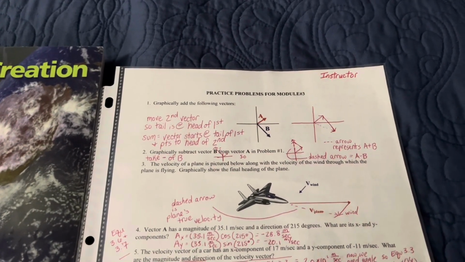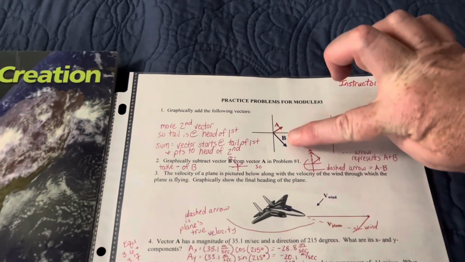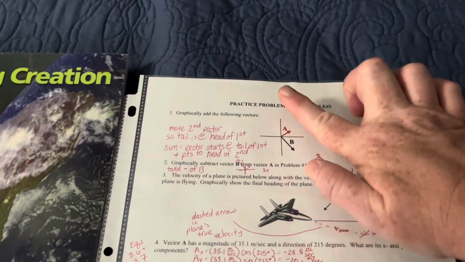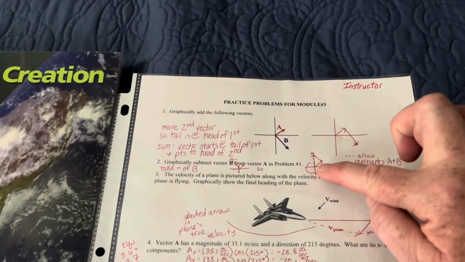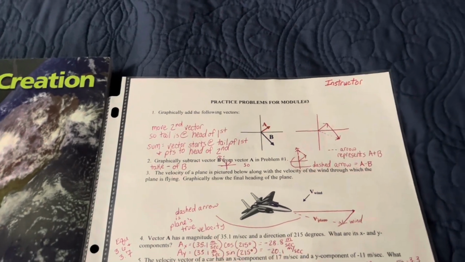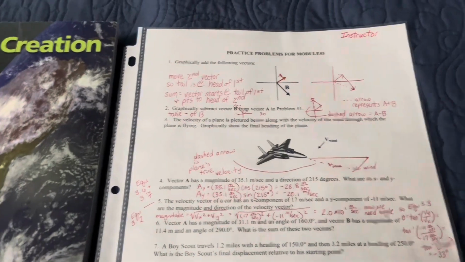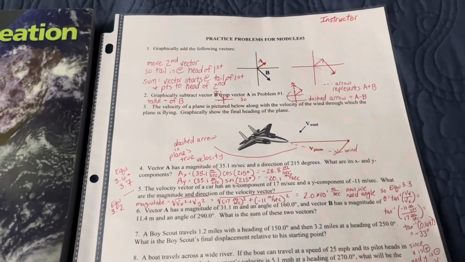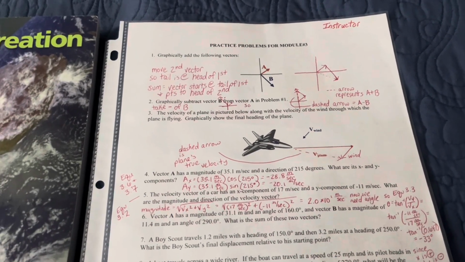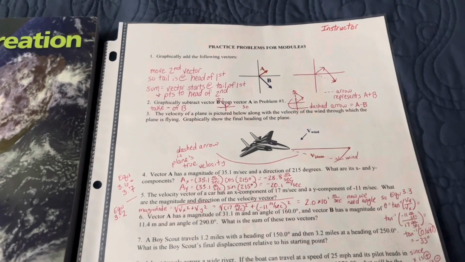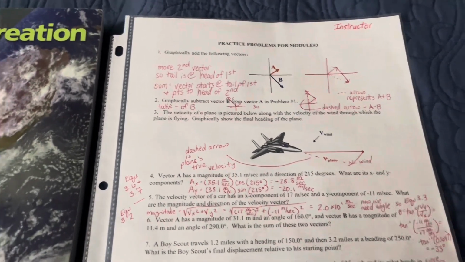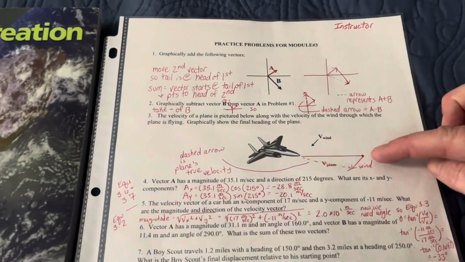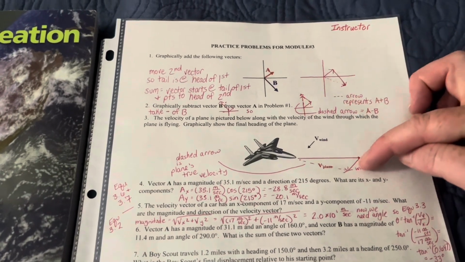Graphically subtract vector B from vector A in problem 1. So you're going to flip B to make it negative, and then you're going to follow the same process where you move it, and then you go from the tail of the first to the head of the second, and that dashed arrow is going to be A minus B, okay? Number 3, the velocity of a plane is pictured below along with the velocity of the wind through which the plane is flying. Graphically show the final heading of the plane. Okay, so they give you its course, and then they show you the wind. So I added the wind, my second vector, right here.